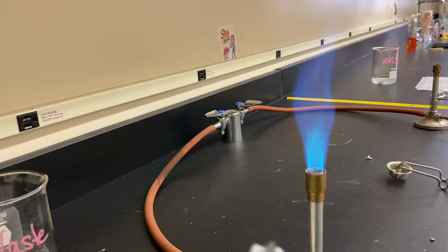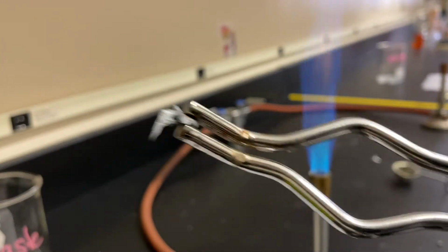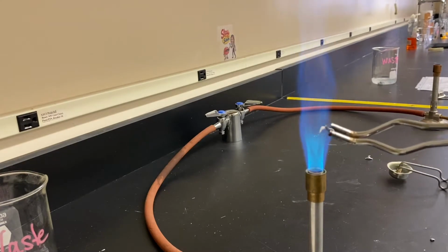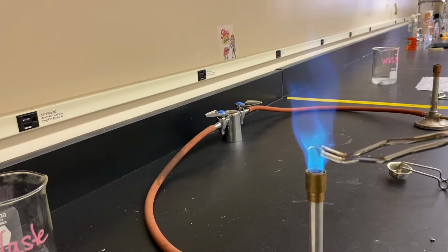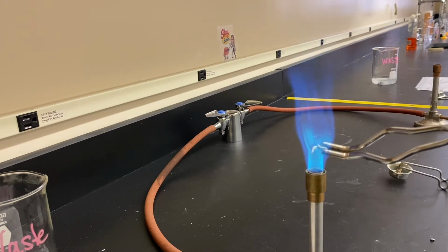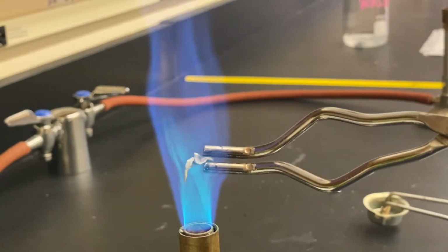All right, with station 2, I'm just going to use my same Bunsen burner flame as before, and this is my piece of zinc that I'm starting out with. And I'm speeding this one up just because this one takes a little while to observe anything. Let's see, not a whole lot is happening.